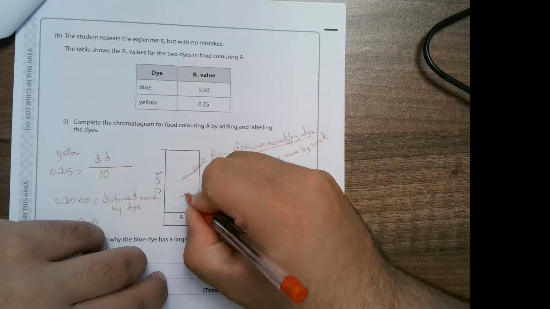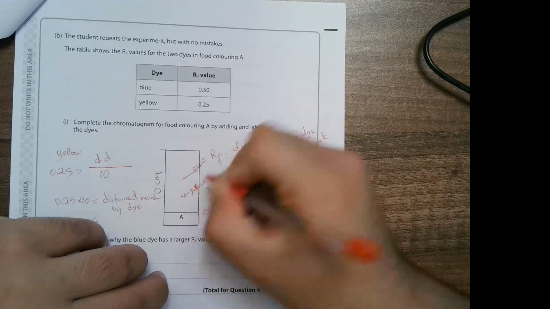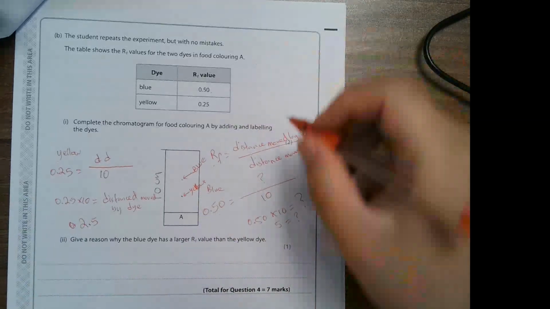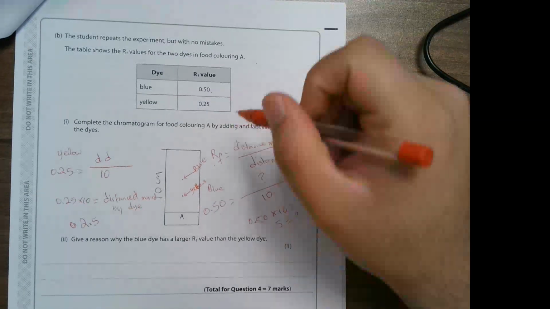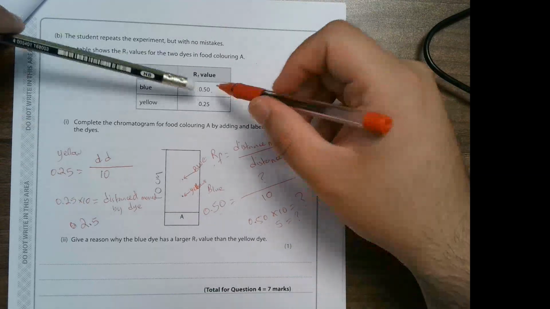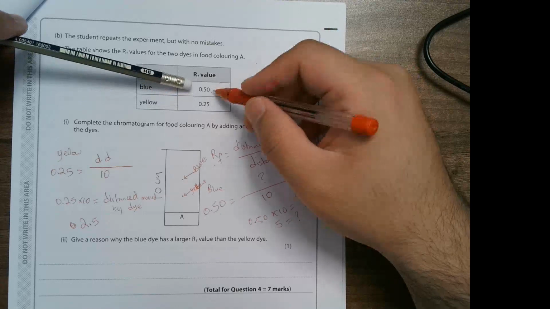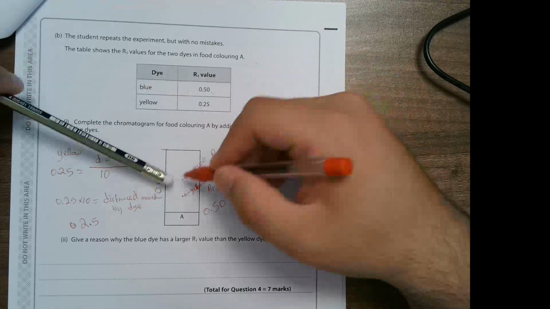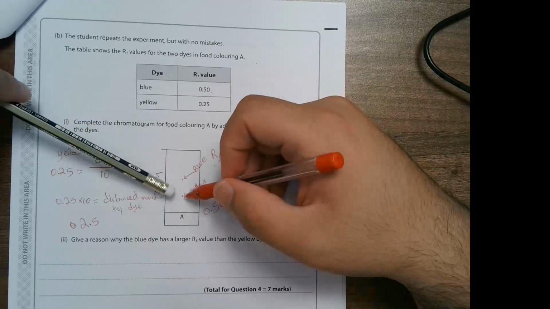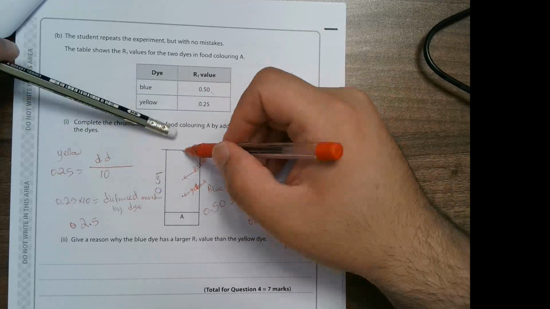And this one I'm going to label as yellow. Okay, that will give me the 2 marks over there. There is another way to do this without doing all of these calculations. When you get used to the RF values, you need to know that wherever you see 0.5, that is halfway, and 0.25, that is a quarter of the way up, because 1 or 100% of the way will be all the way to the top.